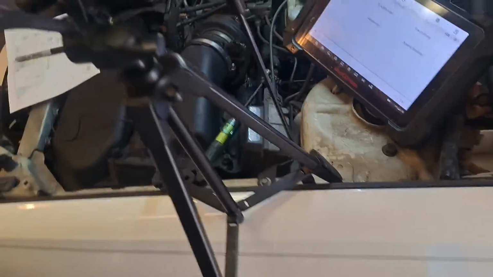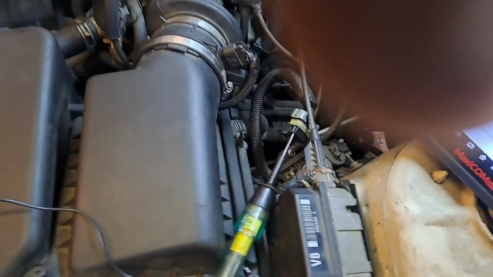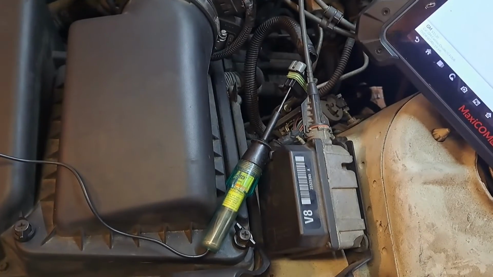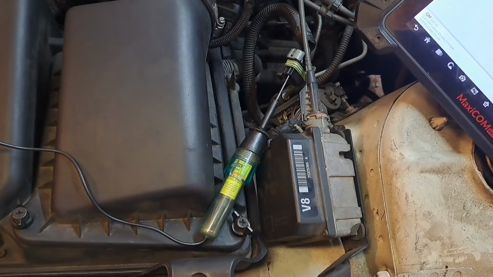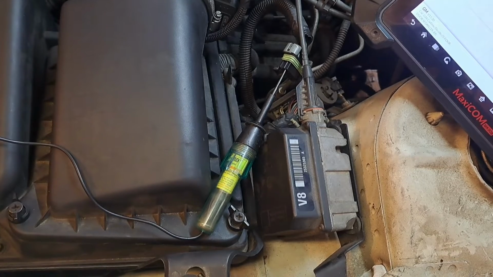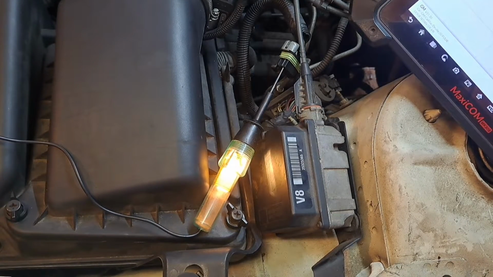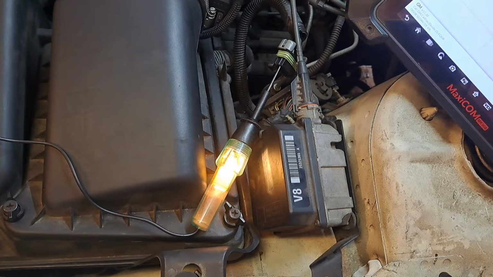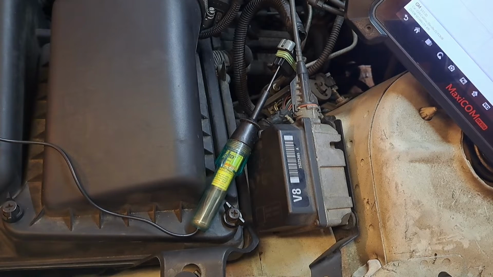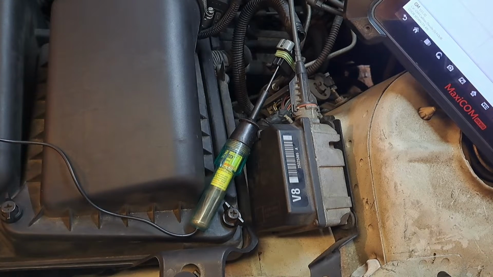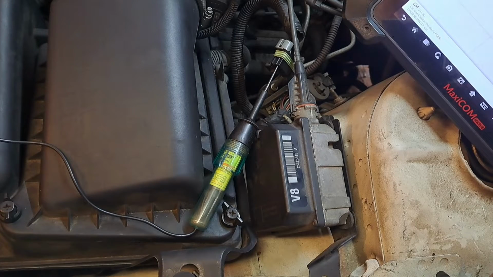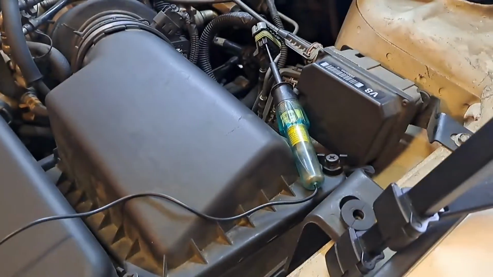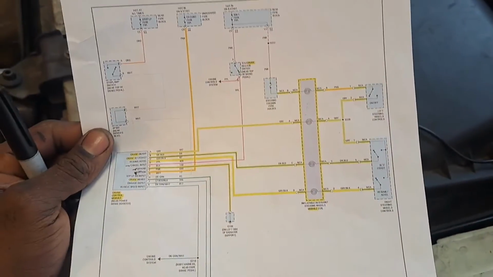Let me show you what that looks like under the hood here. So we pushed it, the light illuminated, and then it didn't, and it ceased to do that. So if I push it and hold it, let's see what happens. I'm pushing the button and holding it. I'm letting it go, nothing's happening. Pushing and holding, nothing's happening. So you get an idea of what's going on, that we have a problem with the button.